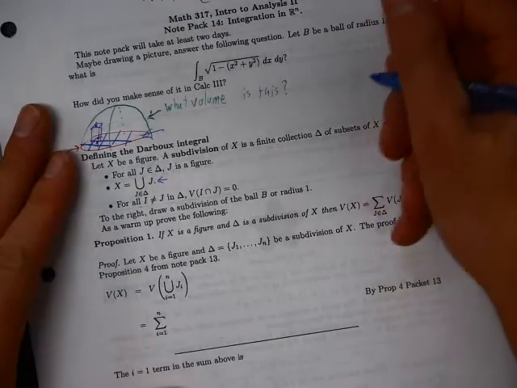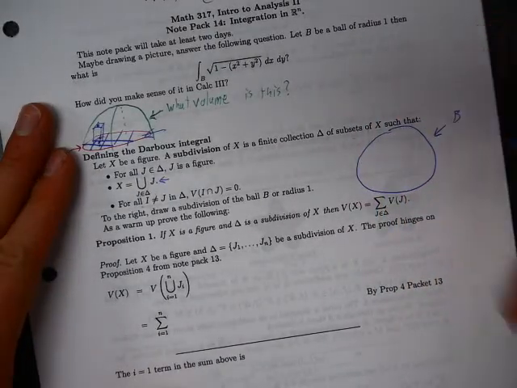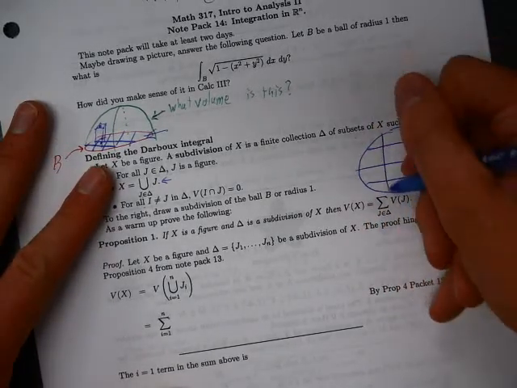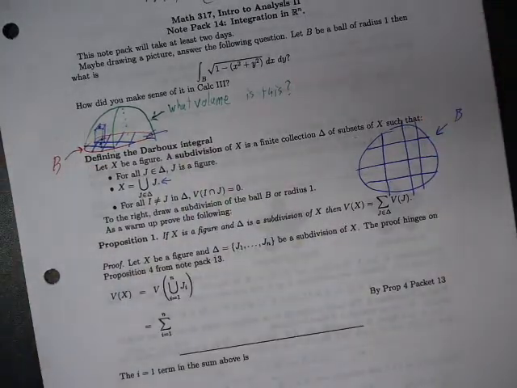Let's just go ahead and check that that agrees with what you do in Calc 3. You draw this sphere, this ball, there's B, and you break it up into these little pieces. Each of those pieces is like an intersection of a rectangle with a ball. Both of those are figures, so each of those little pieces is a figure.